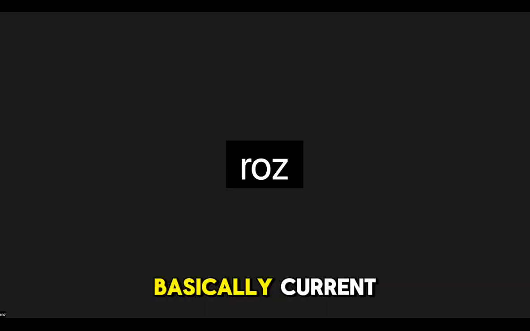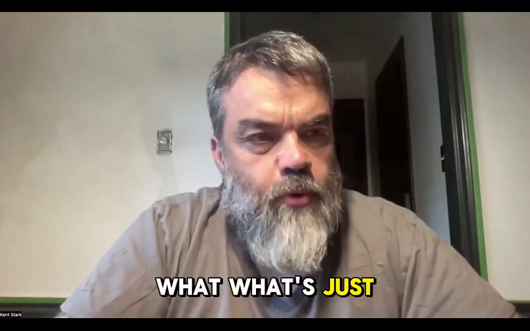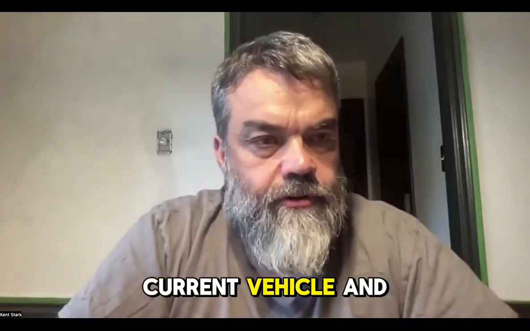Everything on this sheet is basically current. I used to have a salvage vehicle that I just got rid of a couple of months ago. Would I put that on there for credits or leave it blank because it's not current? Yeah, I mean, you could just use your current vehicle and put it on there.